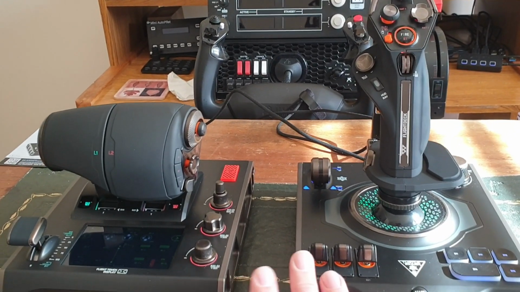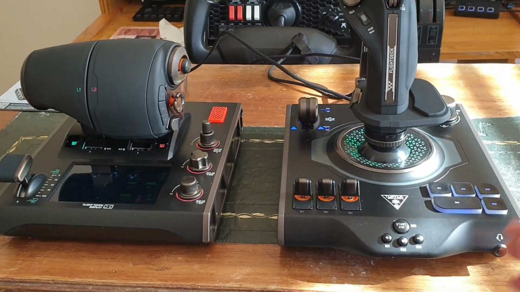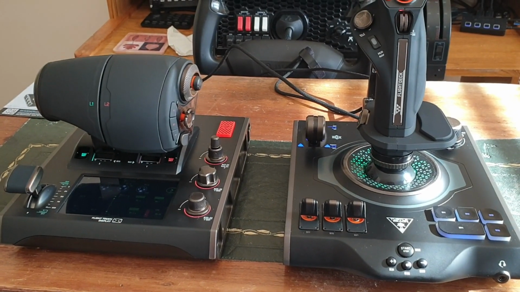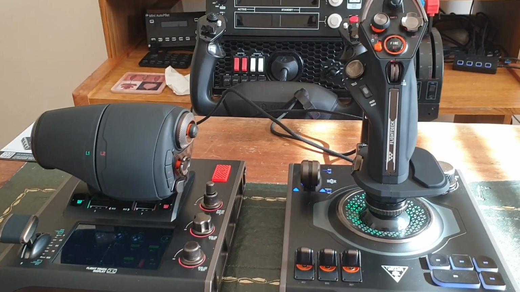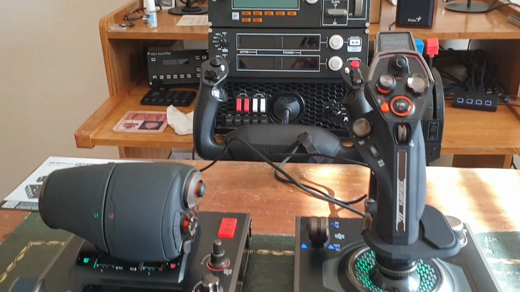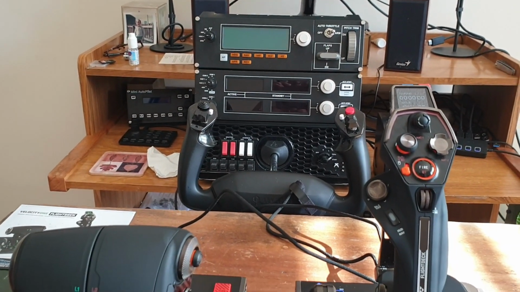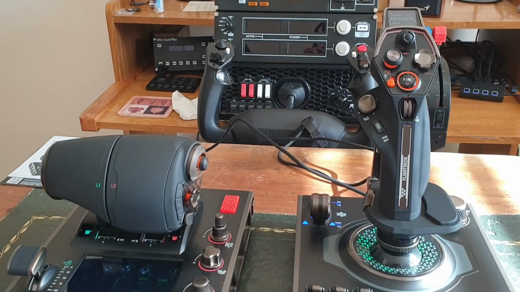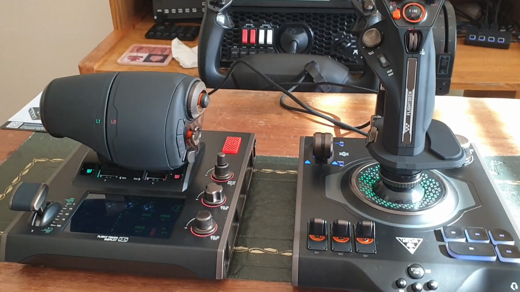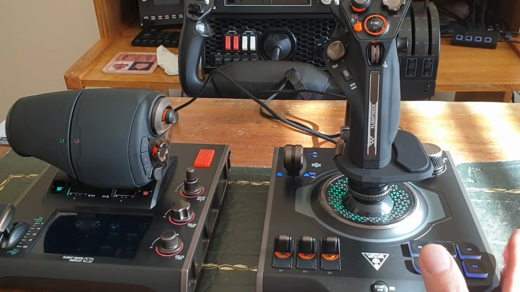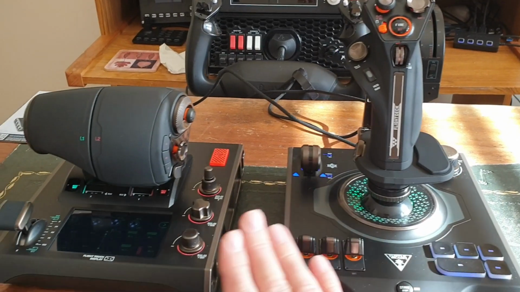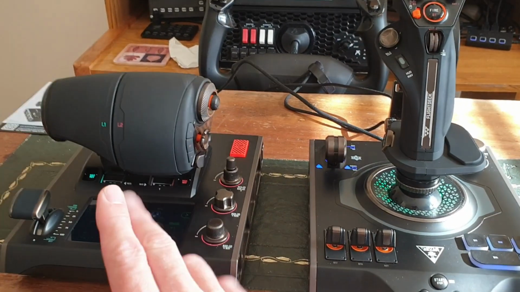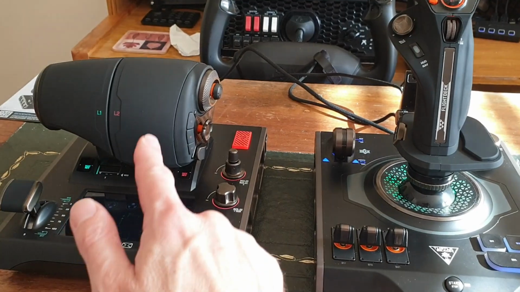I've got to say it's been one of the most enjoyable controllers that I own to set up and use, and that includes all that equipment you can see there, my Velocity One Flight yoke or Velocity One Flight stick, all those different controllers. This has probably been the most enjoyable to set up, and it's certainly, I would say, the most versatile.